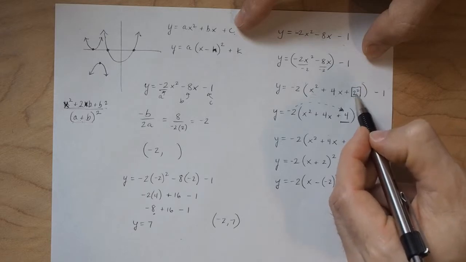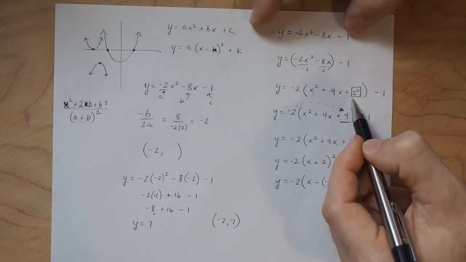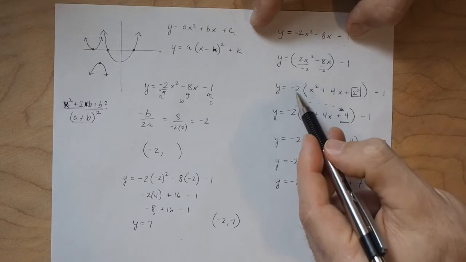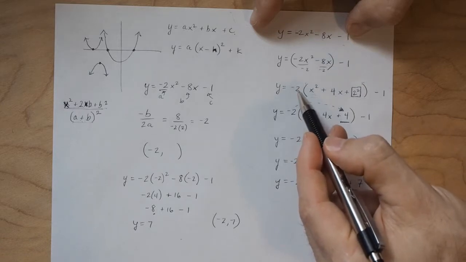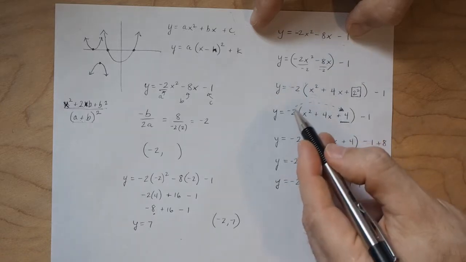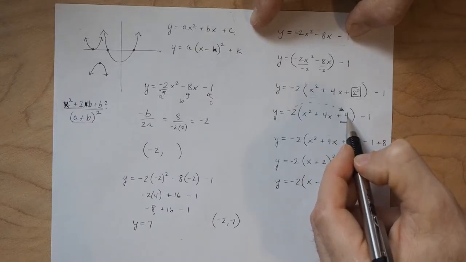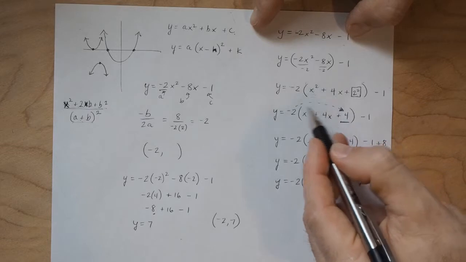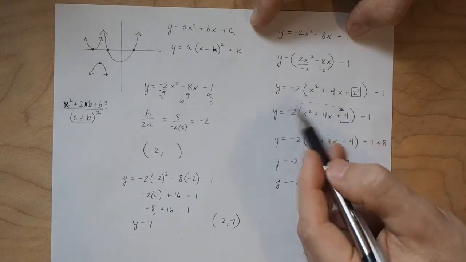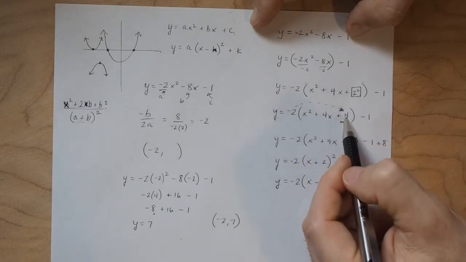Well, this is 2 squared, which is 4. Did we add a 4? Not really, because this is within parentheses, and the parentheses are governed by this -2. So -2 times 4 is -8. So what we really did is add a -8 to the right side of this equation.